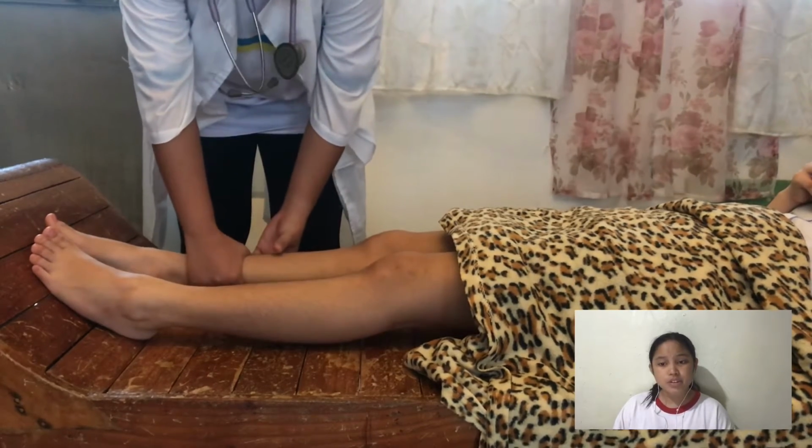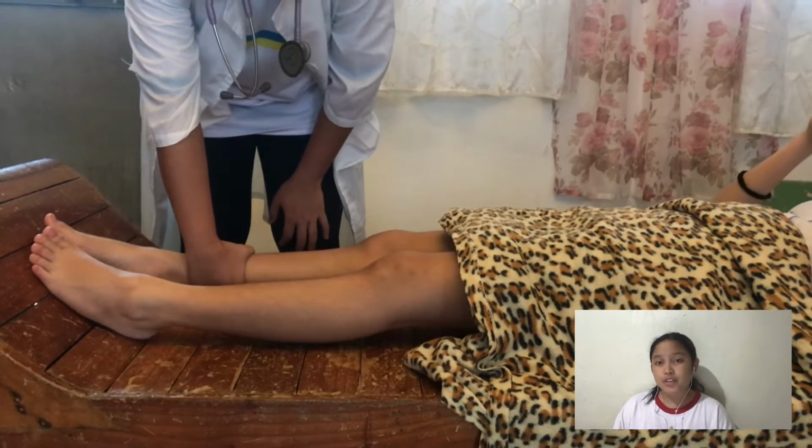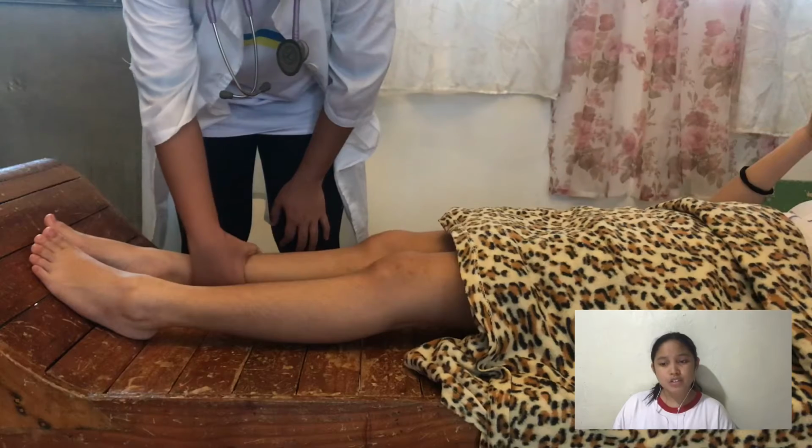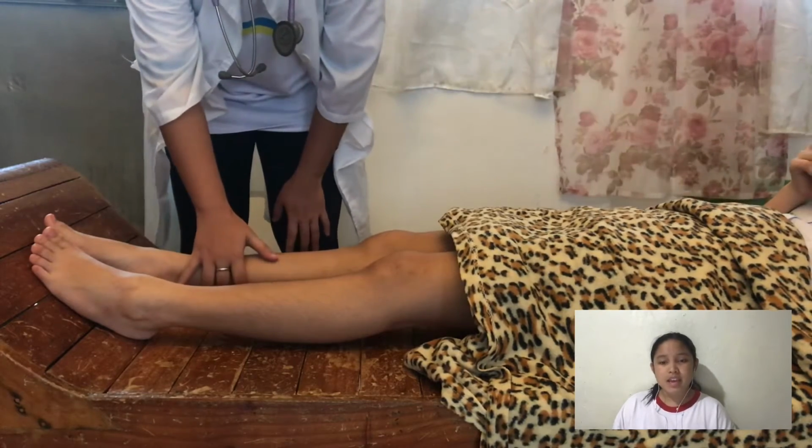Check for edema by pressing over the tibia or medial malleolus for 5 seconds, then release the pressure. Normally, firm pressure does not leave an indentation or pit. If it does, grade the pitting on a scale from +1 for mild pitting to +4 for severe pitting.